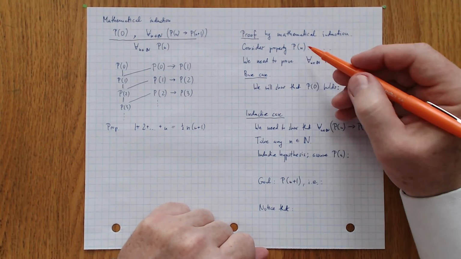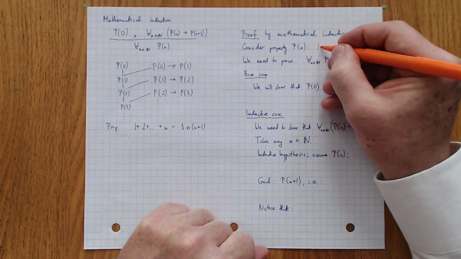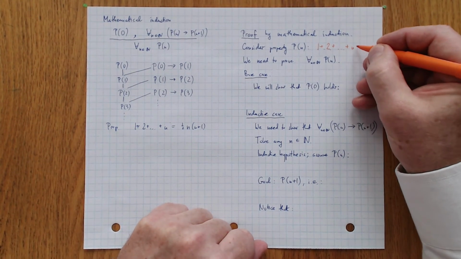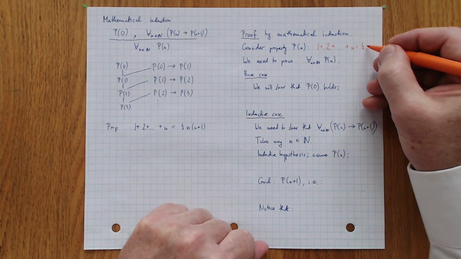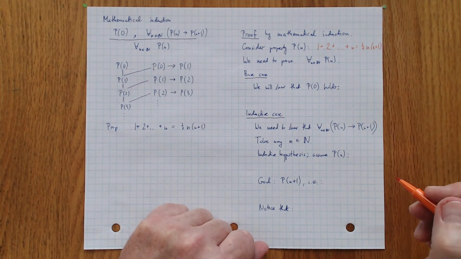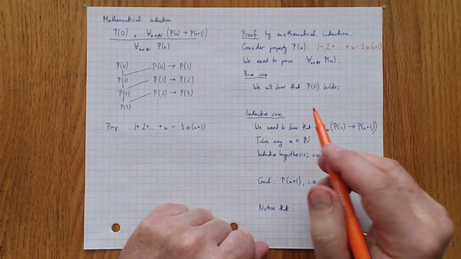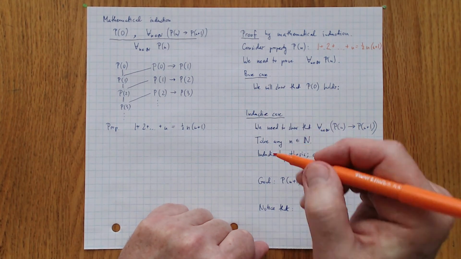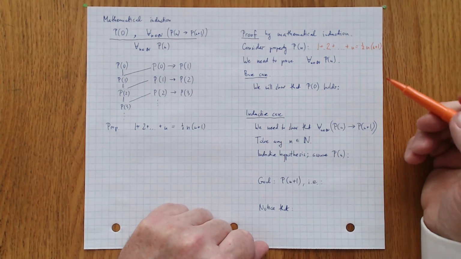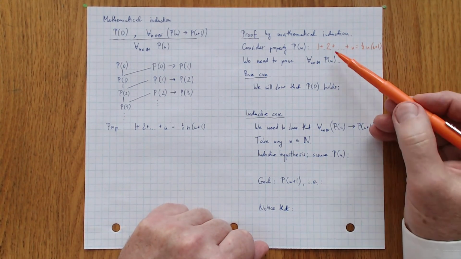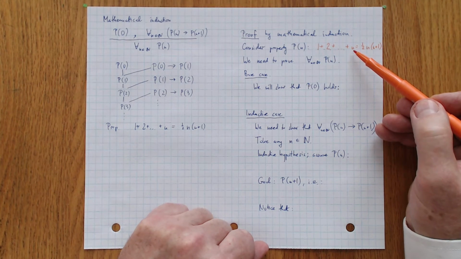Our property p of n is that 1 plus 2 and so on plus n equals 1/2 times n times n plus 1. In the base case, we'll show p of 0. So we need to consider what this kind of statement means in the case of n being 0.